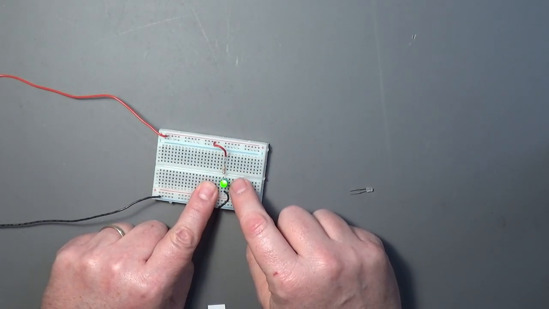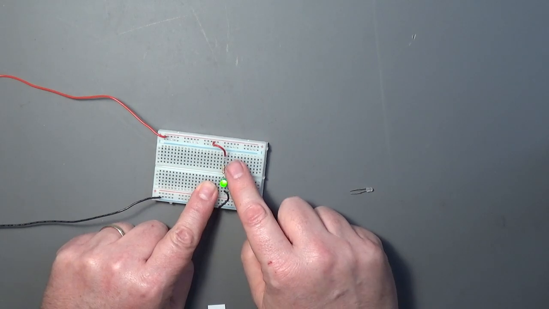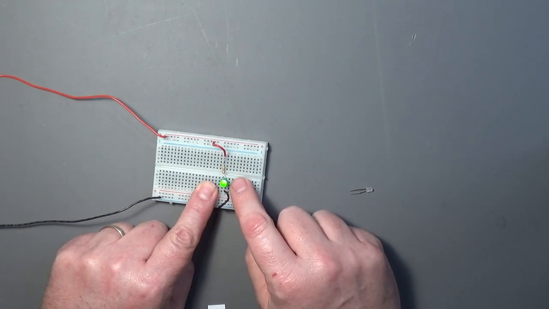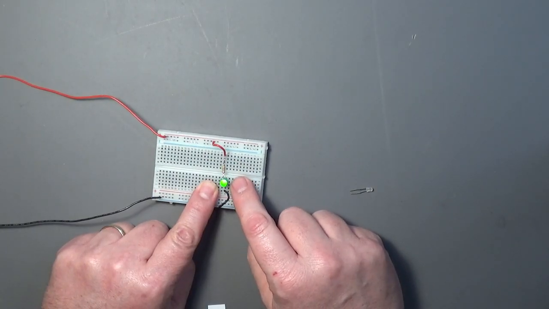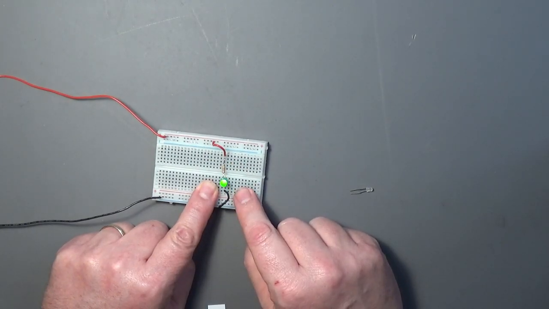and it keeps your LED from getting damaged. If you don't put the current limiting resistor in, the LED will burn out, usually, sometimes quite spectacularly by making a big pop sound. So always remember to put that current limiting resistor in.